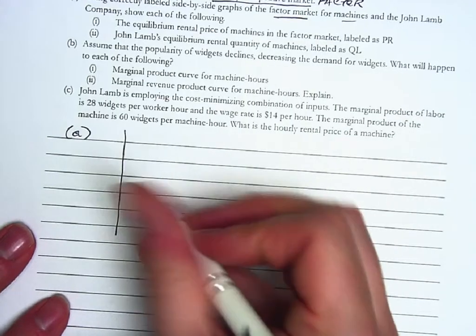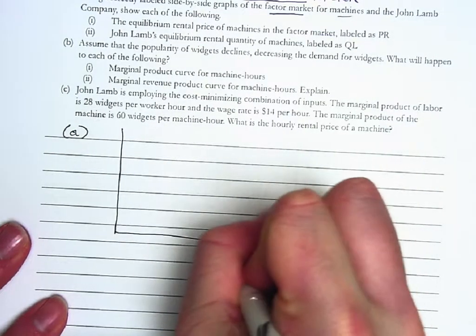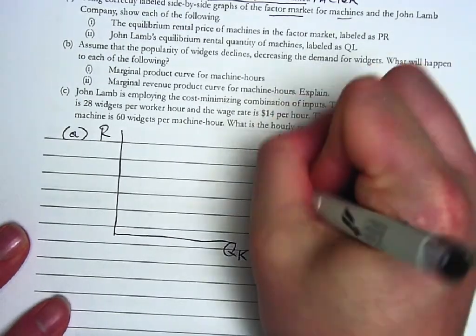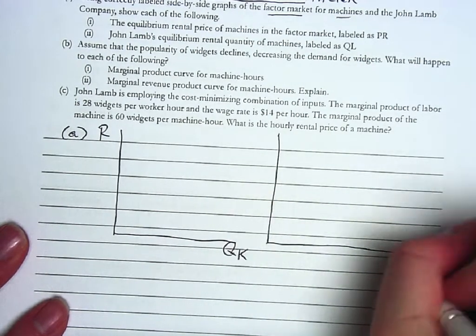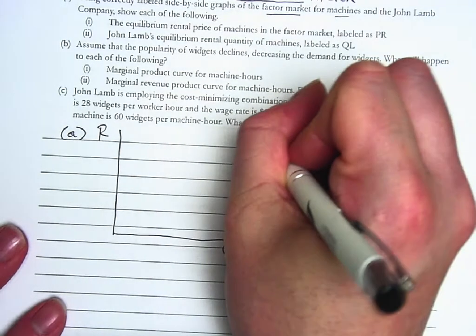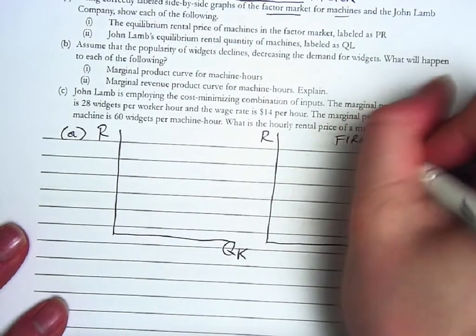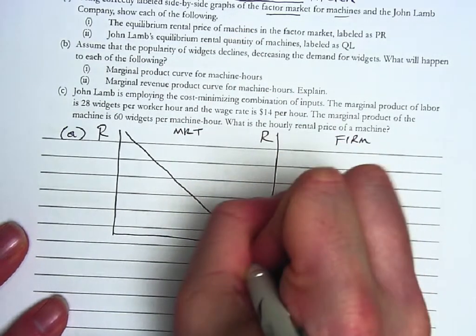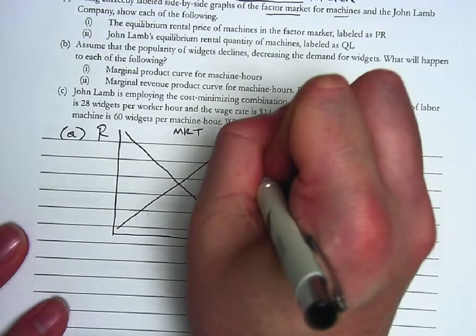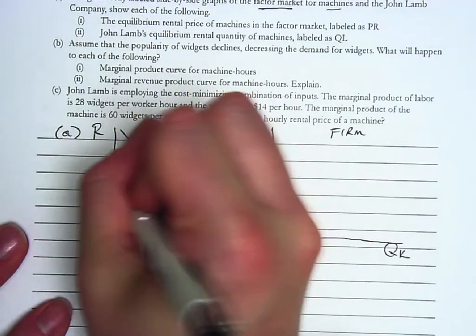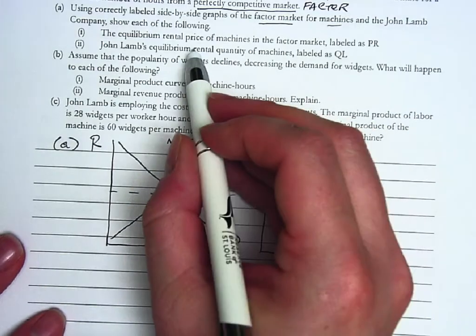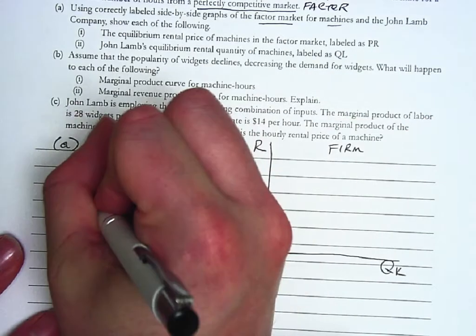First one will be our quantity of capital and the rent for capital. Then to the right of it, we're going to say quantity of capital and the rent. This is the firm, and this is the market. We're going to have a downward sloping demand and an upward sloping supply, and this is going to tell us the rental rate. It tells us the rental price of machines in the market is PR.